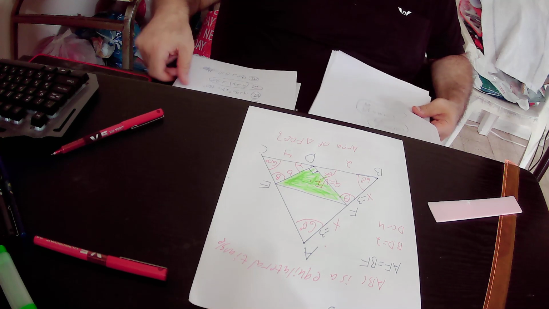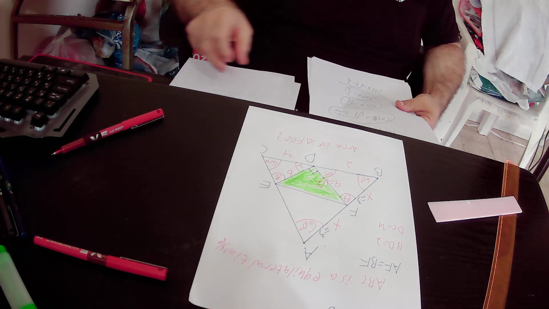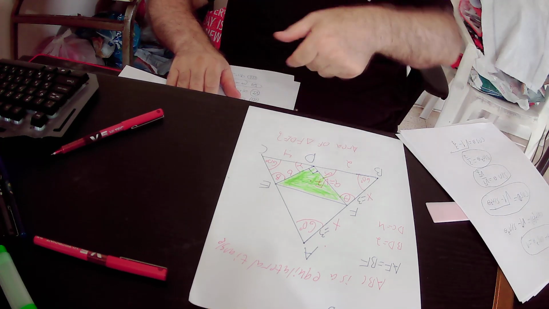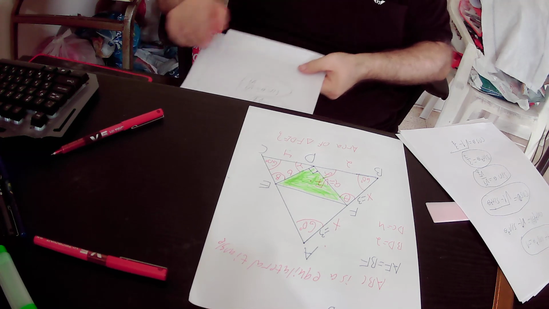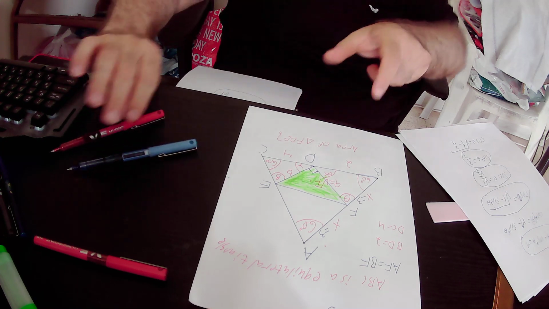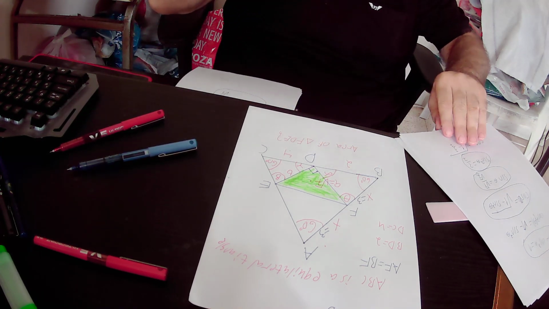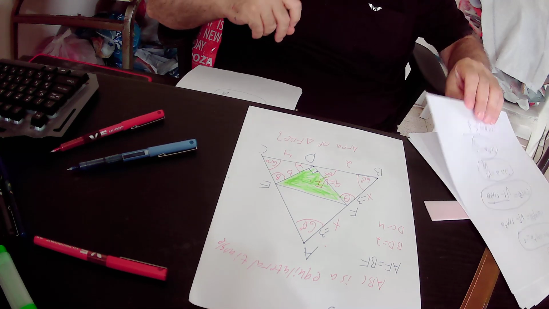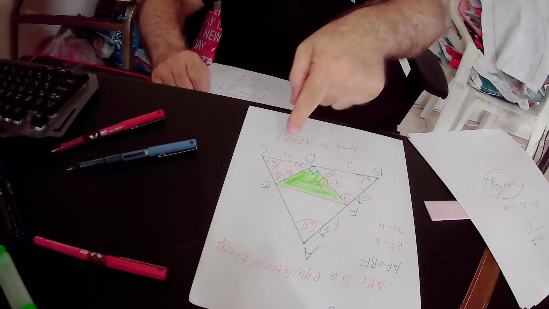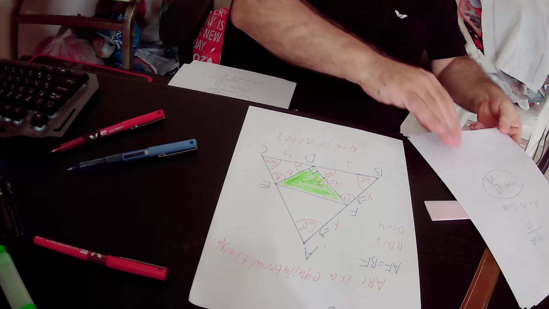It is given in the question that BD equals 2 units and DC equals 4 units. And actually BC equals BD plus DC. So BC equals 2 units plus 4 units, or BC equals 6 units.